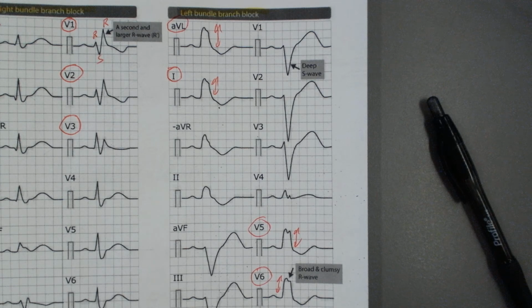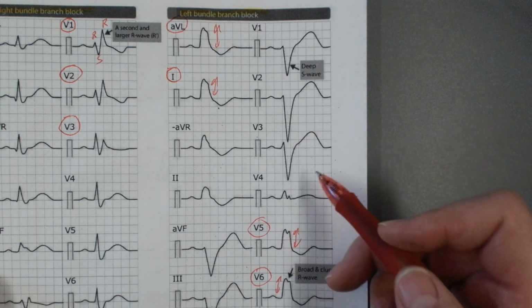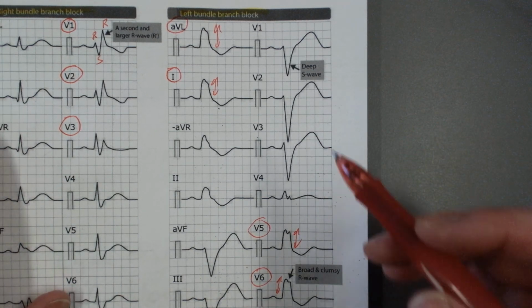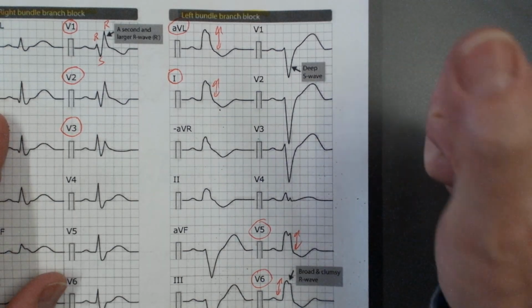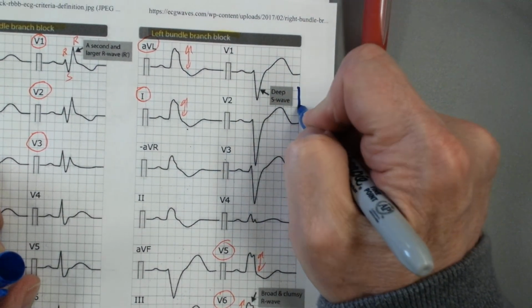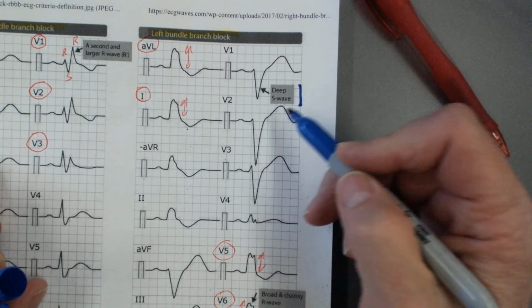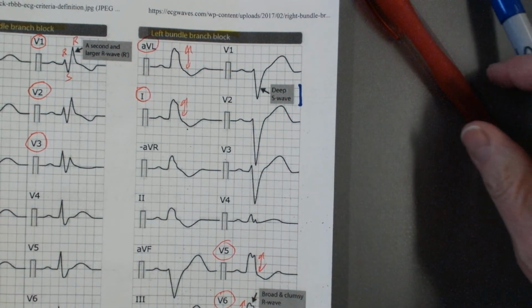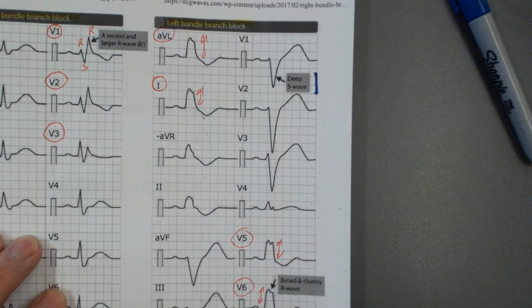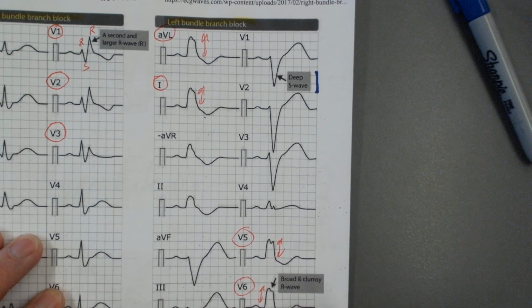And then in lead V1, and then also in V2 and V3 to some extent, you'll see this very deep S wave. And this is the big characteristic. That's the one you really need to remember, is the very deep S waves, particularly in V1. And another feature you'll see, you see it right here, T wave inversion.